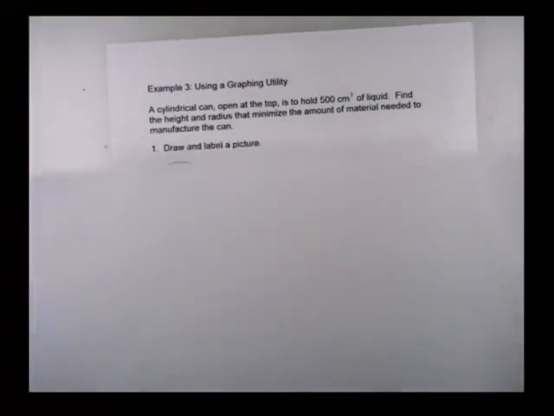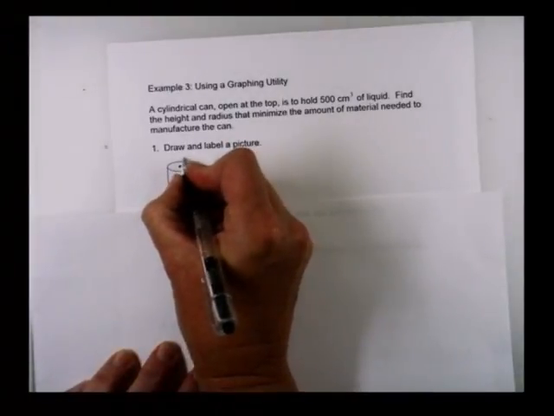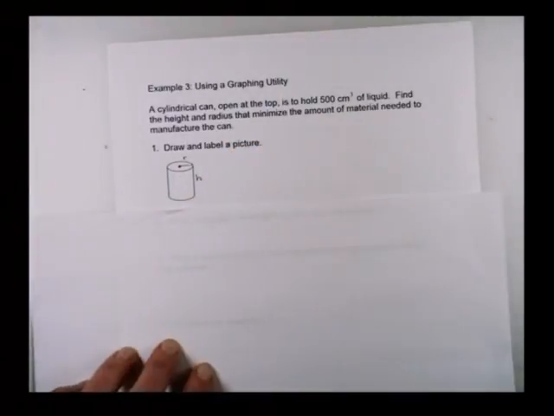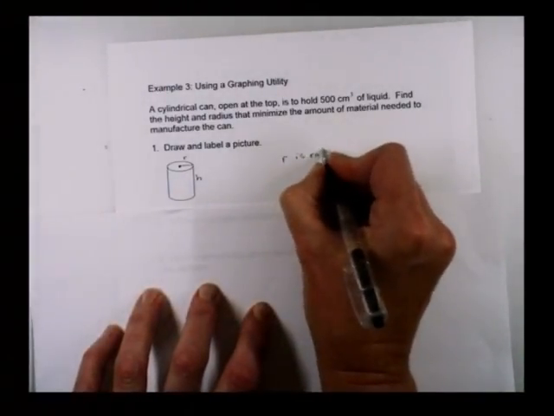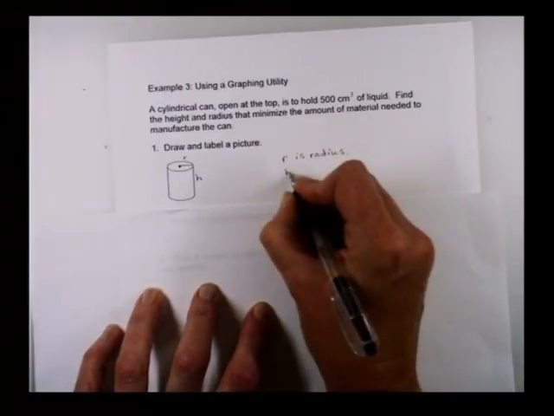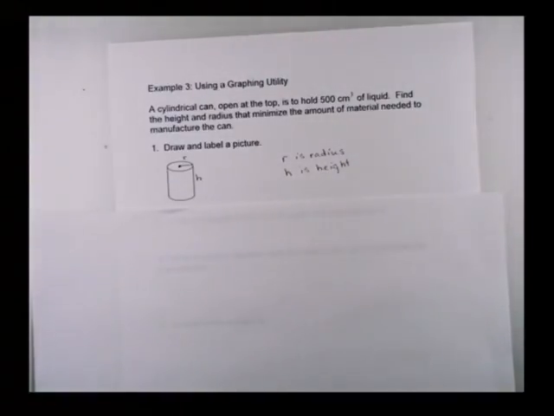All right, so draw your cylinder and be sure to label it. Radius and height. Okay. All right, then write the equation for what it is you're looking for. And again, I chose this one because we had just discussed one the other day. We're trying to find the height and radius that minimize the amount of material needed to manufacture the can. And again, this is surface area because we're trying to make this can.